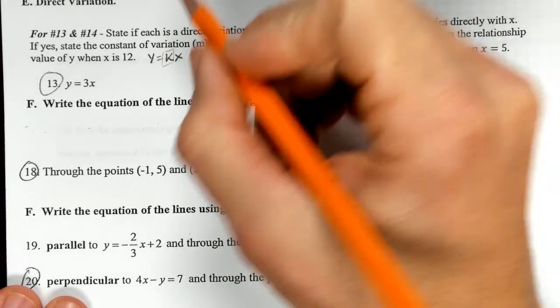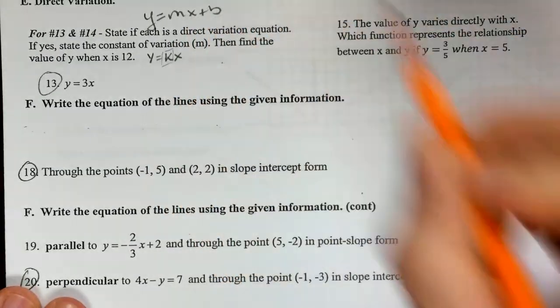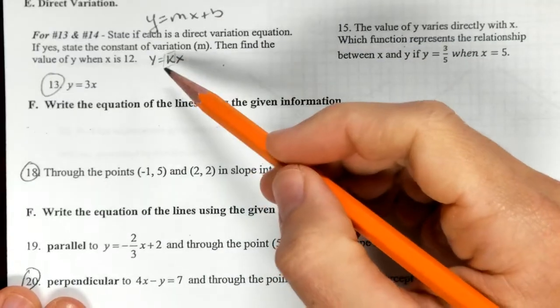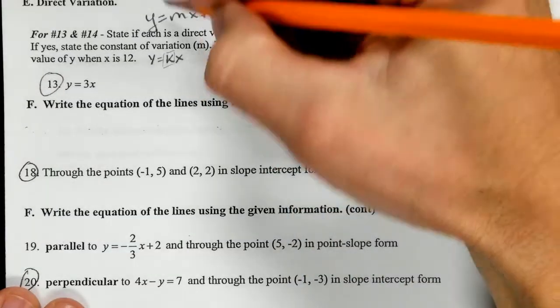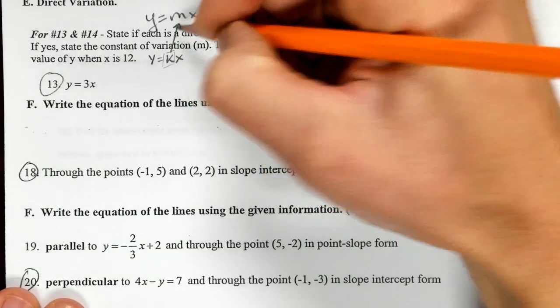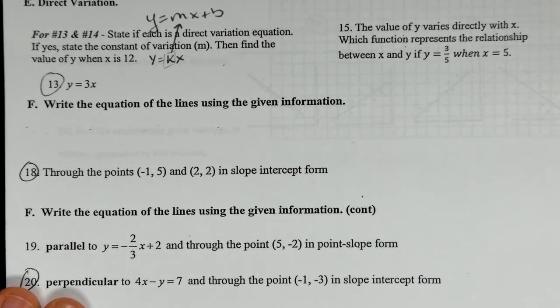So y equals mx plus b is our slope-intercept form that matches this. The same thing applies, right? This m is the same thing as k.